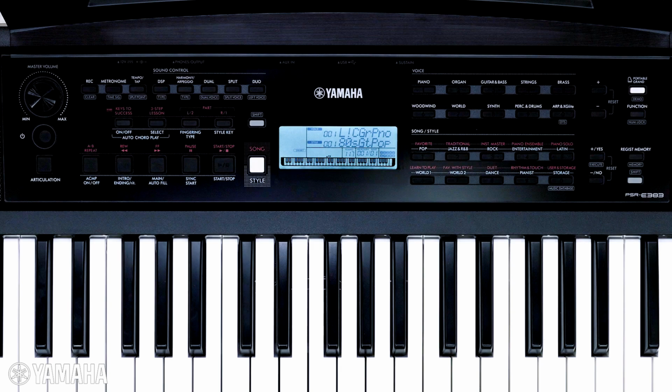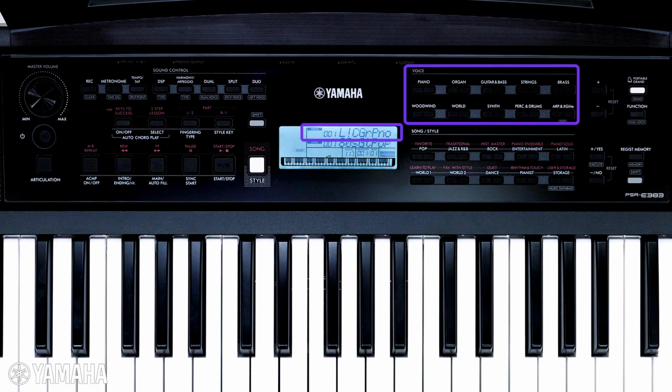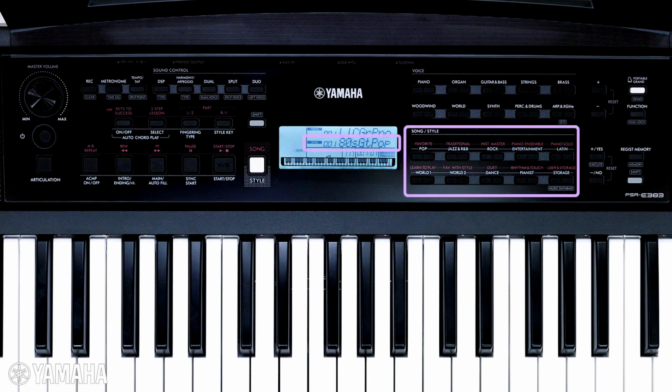In this video, you'll learn how to select voices, songs, and styles. To select voices, use the upper category buttons and the plus-minus buttons. To select song styles, use the lower category buttons and the plus yes, minus no buttons. The voice name is shown at the top of the display. The song name or style name is shown at the bottom.